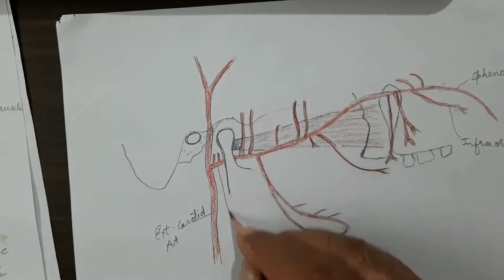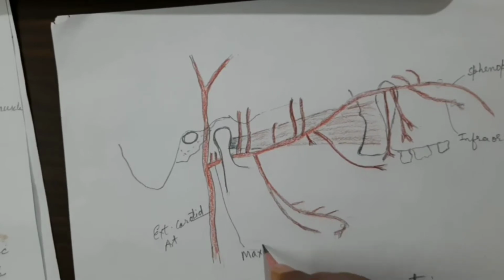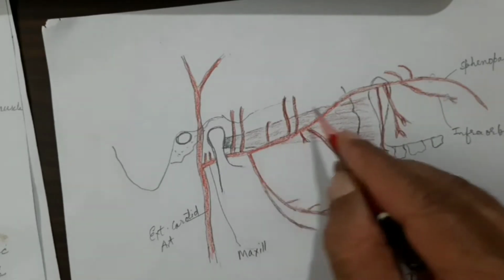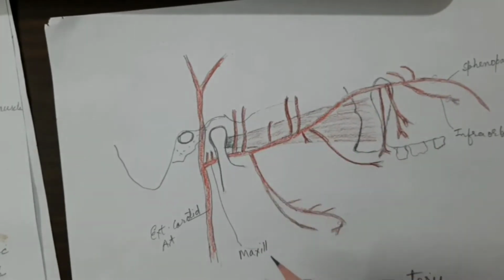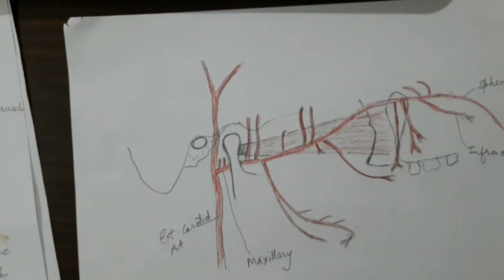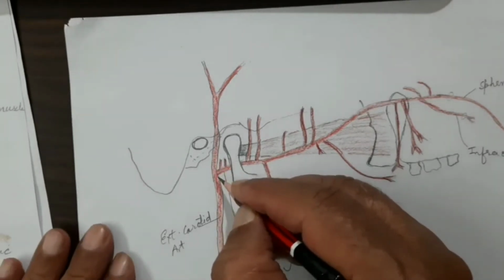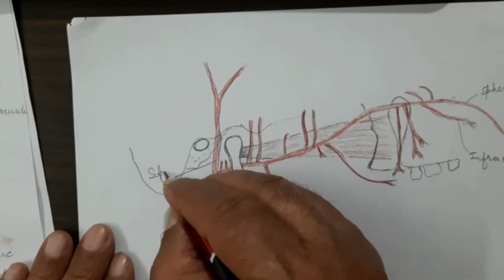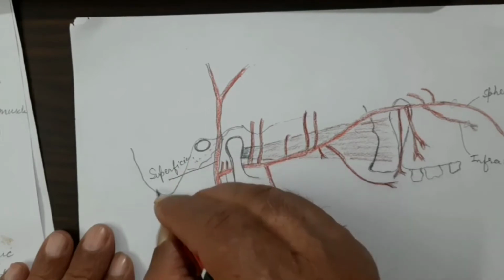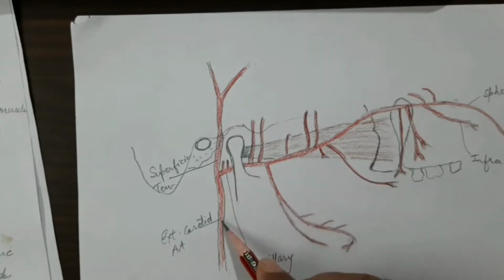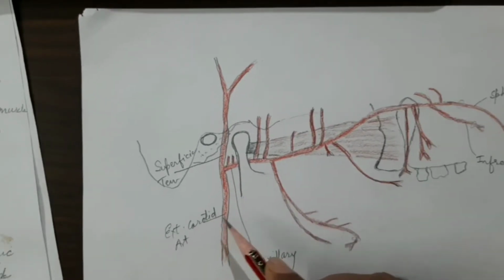This branch is called the maxillary artery, which will go deep to the neck of the mandible into the infratemporal region. This is the infratemporal region. So this is the maxillary artery, the main artery of the infratemporal region, and then it will go right up to the face. The other terminal branch here is called the superficial temporal artery. So these are the two terminal branches, the maxillary artery and the superficial temporal, terminal branches of the external carotid artery.